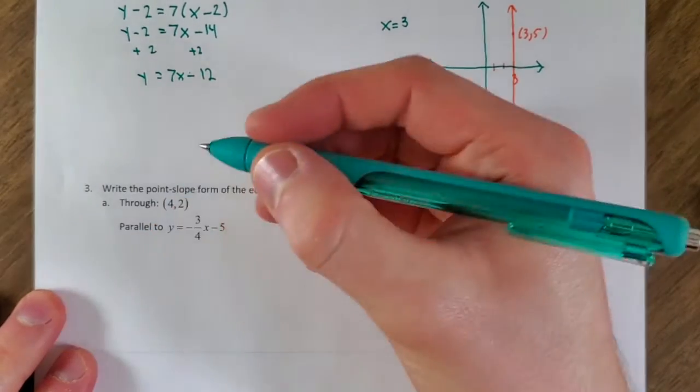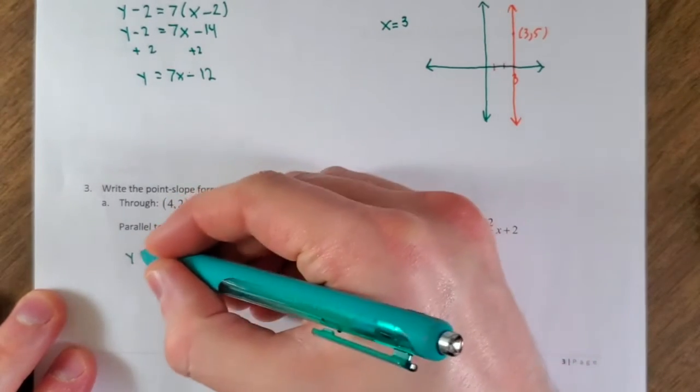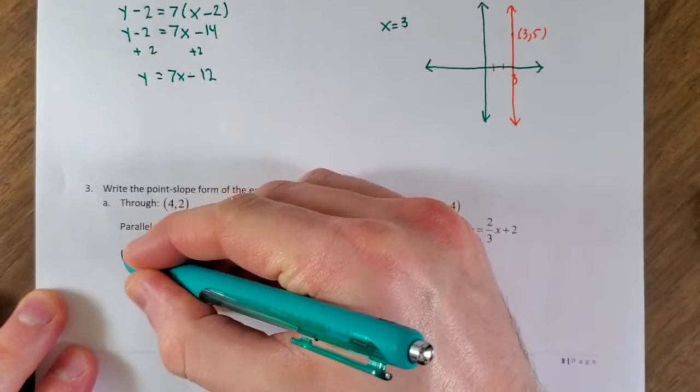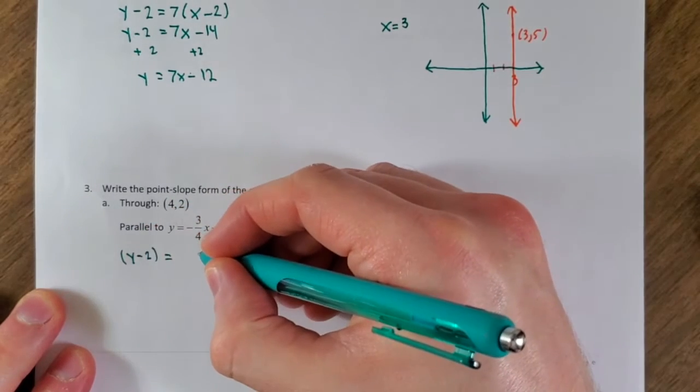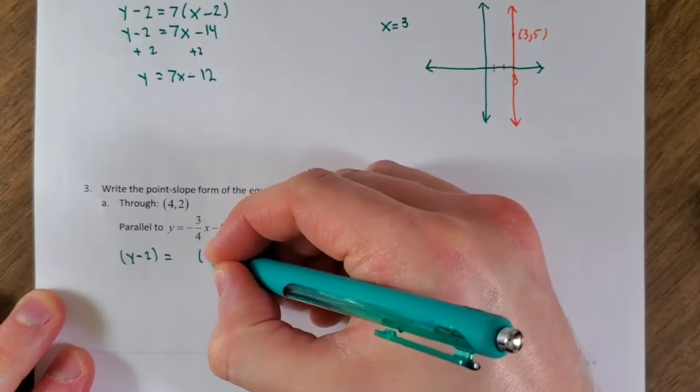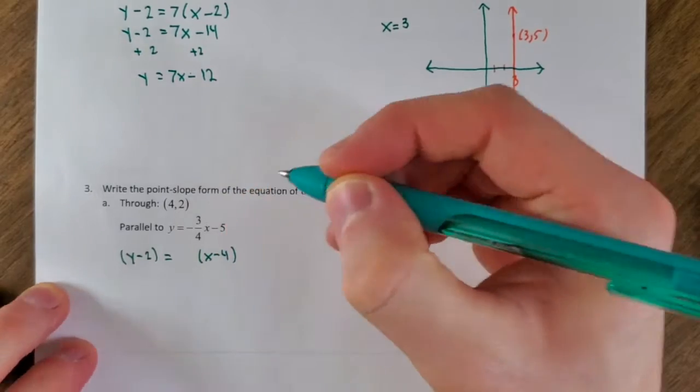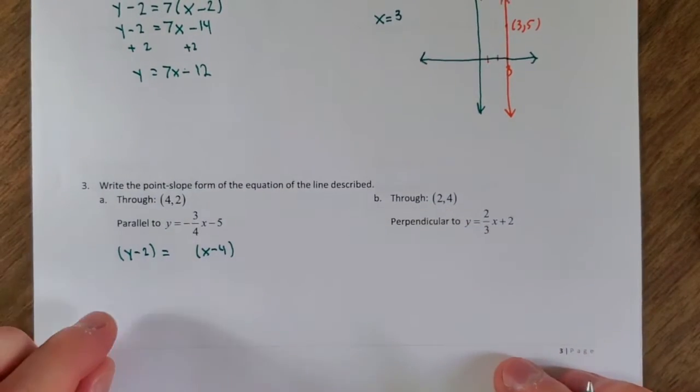Let's take our point of y minus 2. I'm going to leave the slope empty for now, and then we'll take x minus 4. So now our point's in place. Now let's talk about our slope.